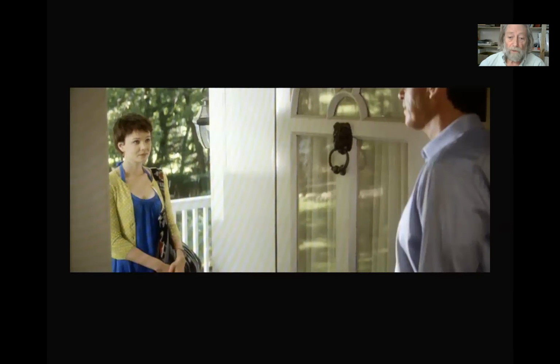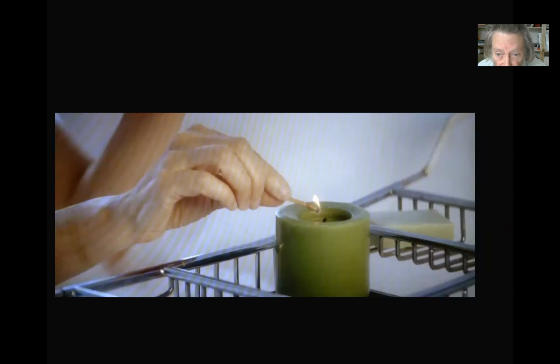She arrives a month later wearing a green sweater to explain that she's now pregnant and to explain to the parents that she's carrying their grandchild. The mother doesn't accept this, but she's lighting a green candle with a green bar of soap, lighting a candle for her son while she's taking a bath.